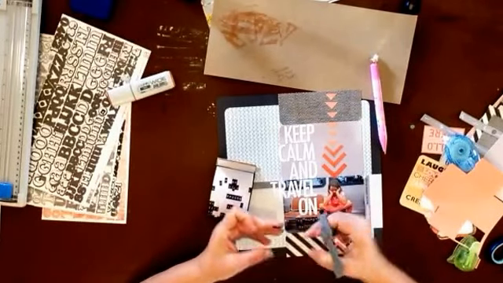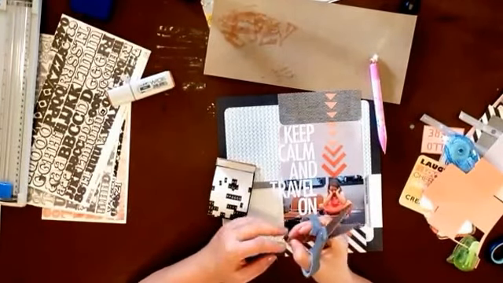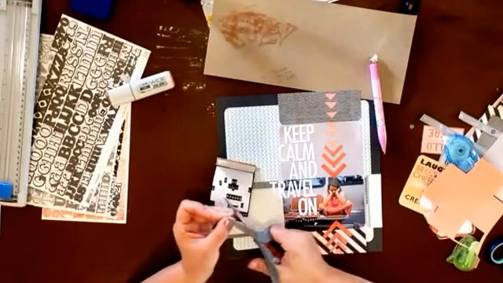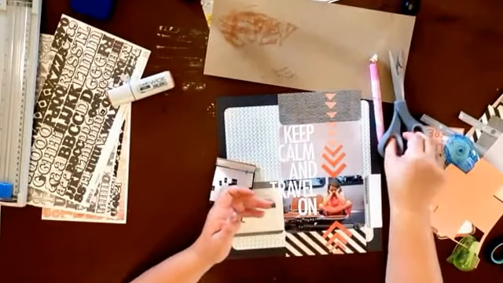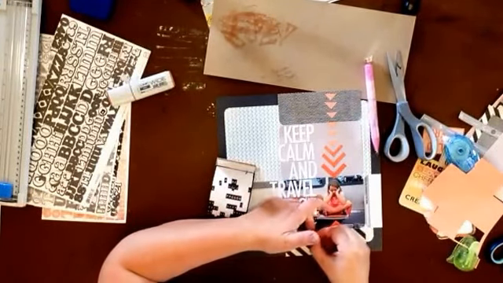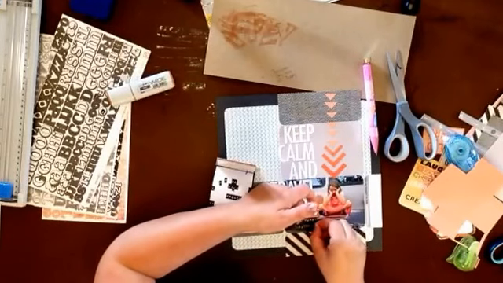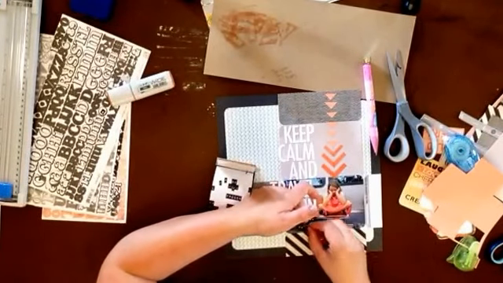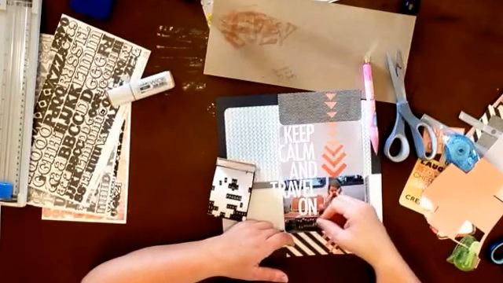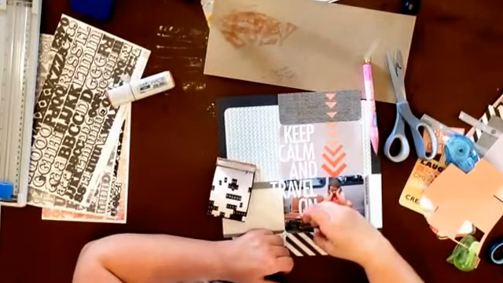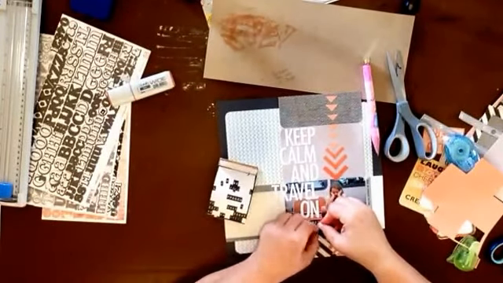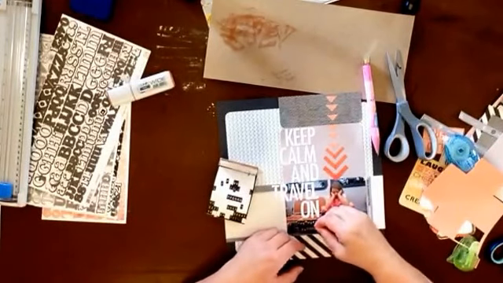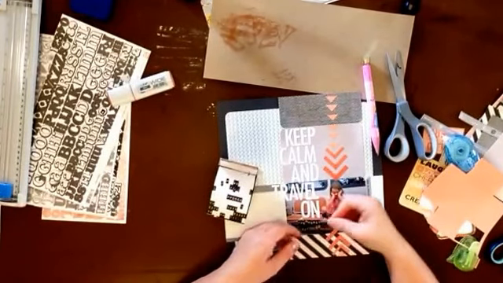So for the rare instances that I have to pull things back up, I do it with purpose. There's a reason I'm pulling these back up. So I still think pick it and stick it is a good strategy for getting pages done faster.